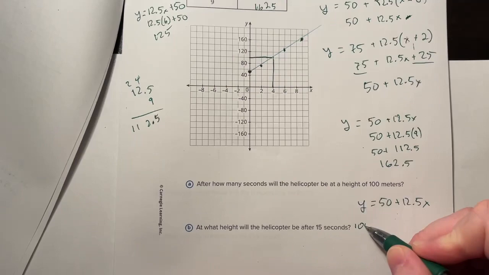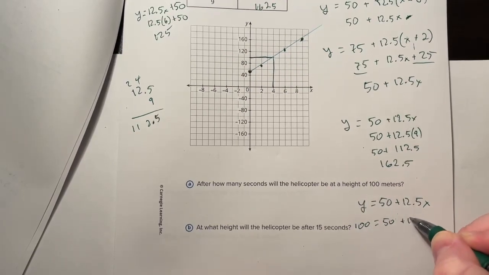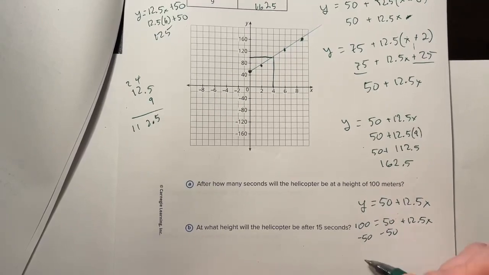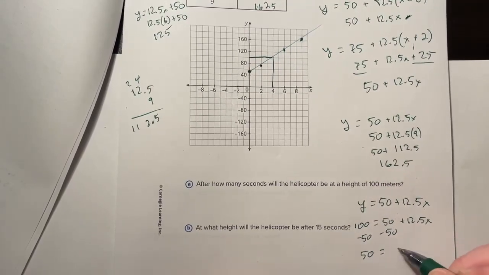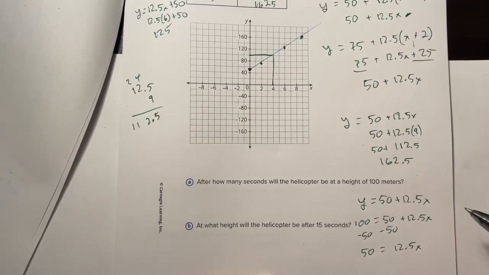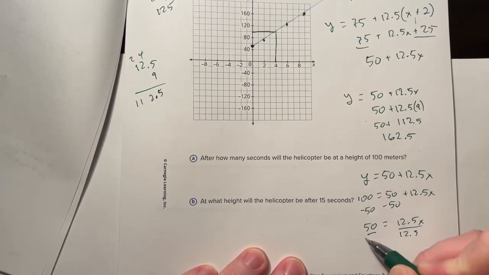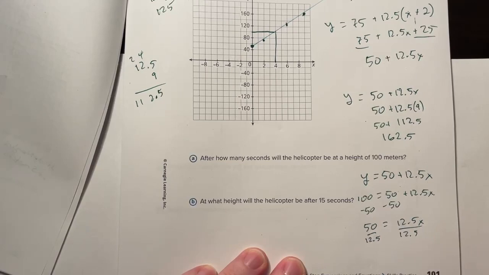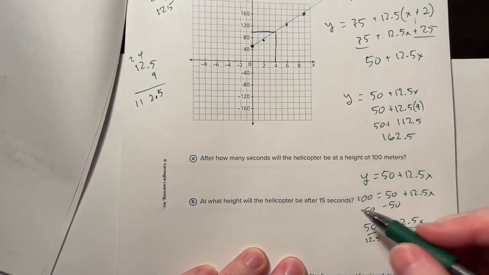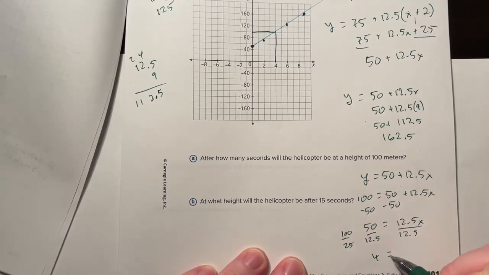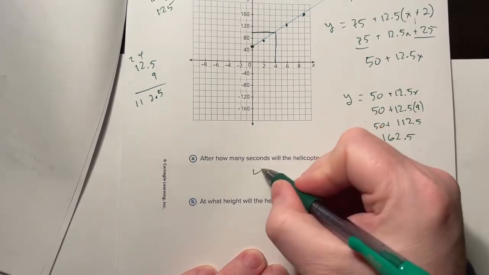That's how far it's up. 50 plus 12.5x. Subtract 50 from both sides. And I end up getting 50 is equal to 12.5x. And divide both sides by 12.5. Okay? Which is the same as saying 100 divided by 25, which is 4. So it is 4 seconds.